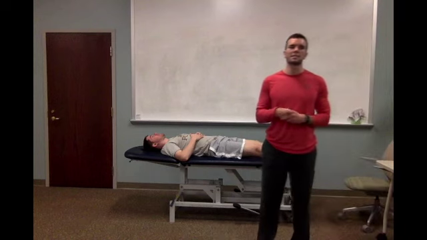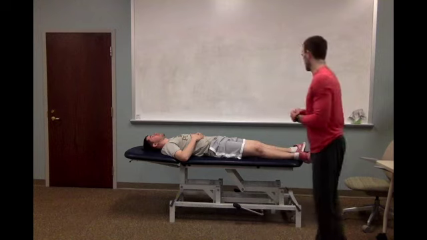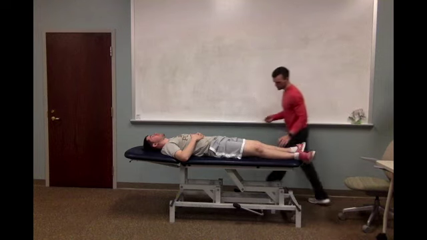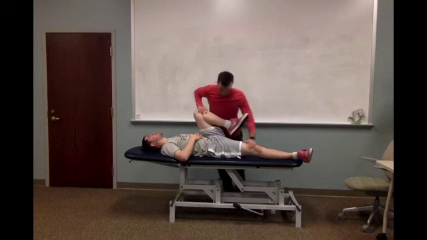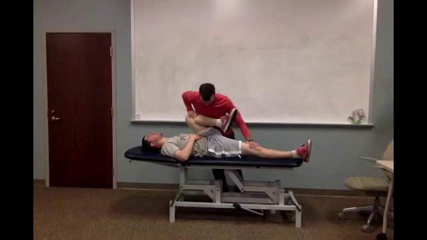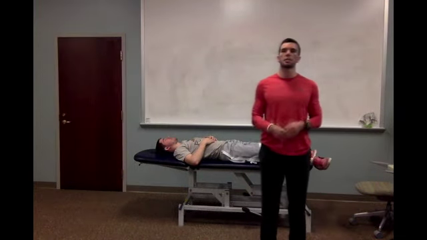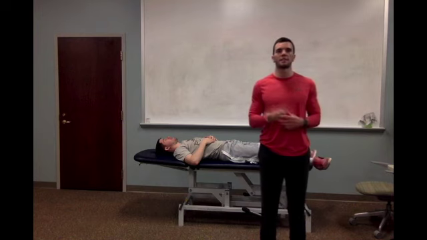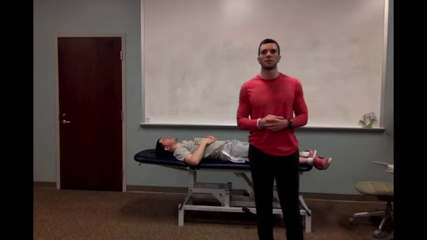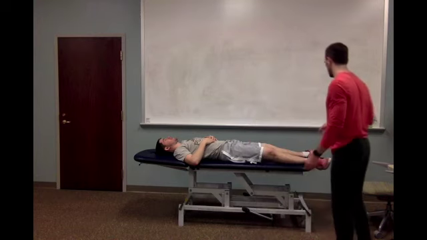measure internal rotation previously. I'll now demonstrate the Gaenslen's test, testing for pain of sacroiliac origin. Now I'm going to demonstrate the flexion, abduction, external rotation test known as the FABER. This is to test for the presence of sacroiliac region pain as well as for the presence of a hip pathology.